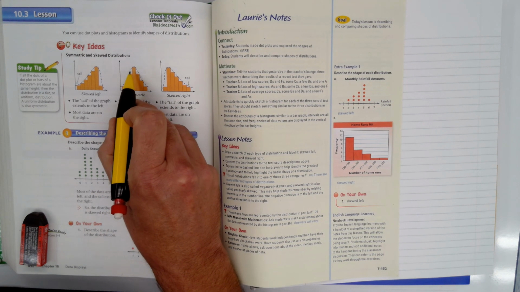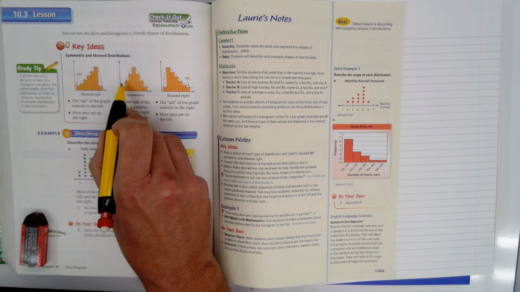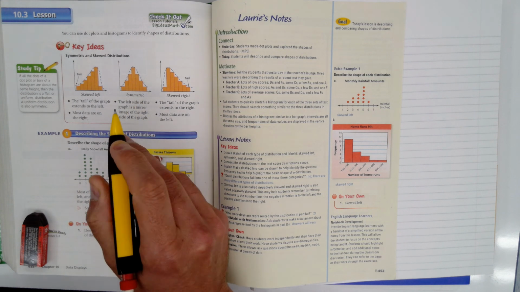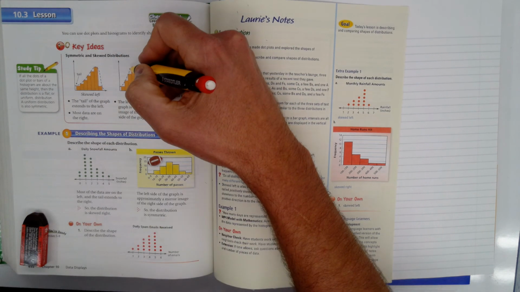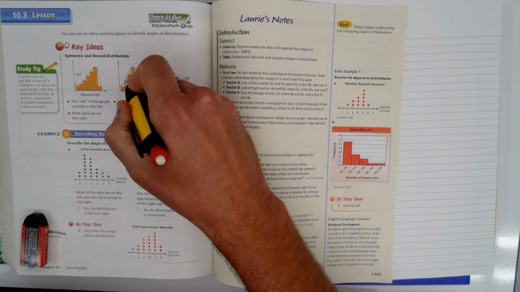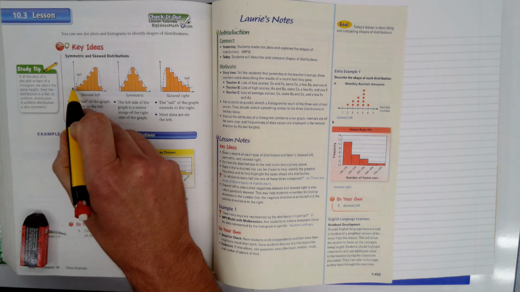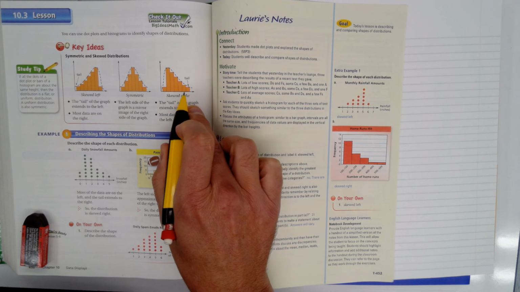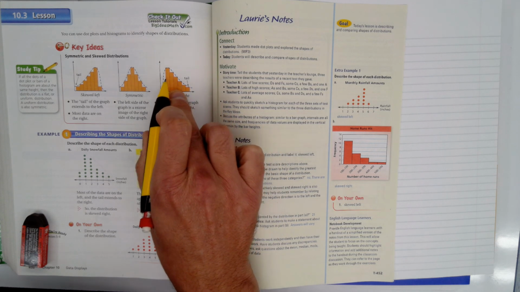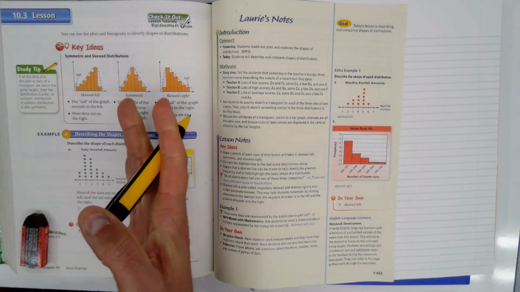When it's kind of equal on both sides, makes an equal mountain here, it's called symmetric, or symmetrical. Symmetrical means the same on both sides. If I was to put a mirror here in the center, it would look the same on the left and the right. That's symmetric. Skewed left means it has a tail and it's mounded up on the right. Skewed right means it has a tail to the right and is kind of mounded up on the left. That's what these distribution terms mean.